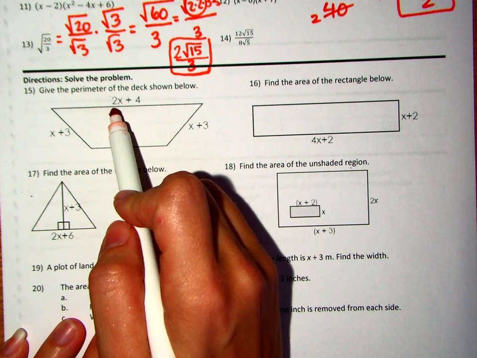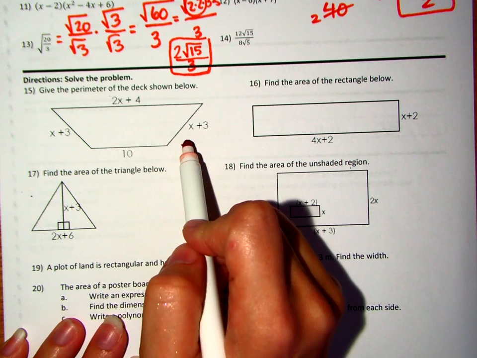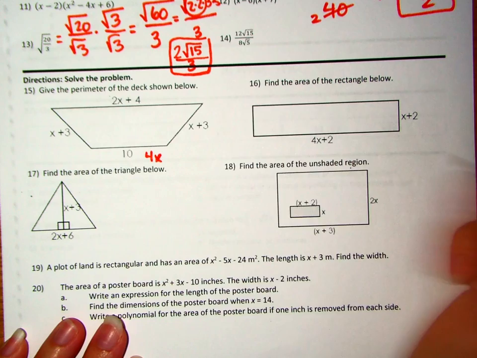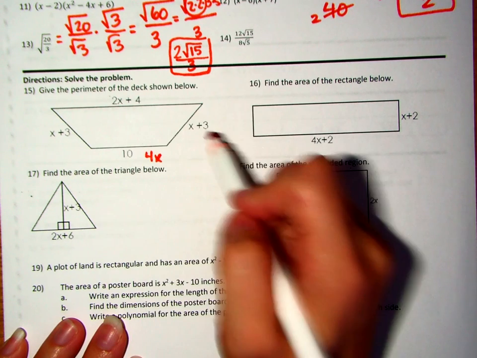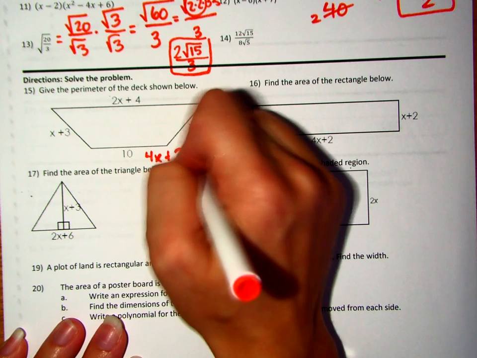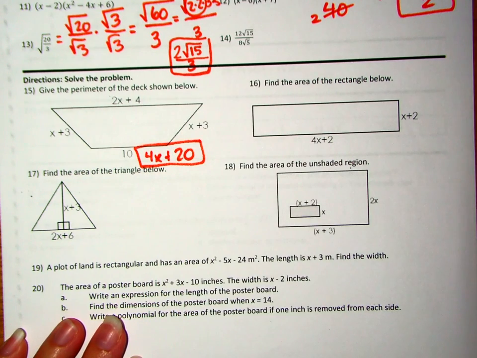So x plus 2x is 3x, plus 1 more x is 4x. And then now we add all our numbers, because those are like terms. 3 plus 4 is 7, plus 3 is 10, plus 10 is 20. So this would be the perimeter.